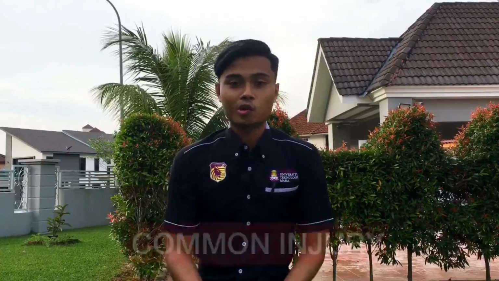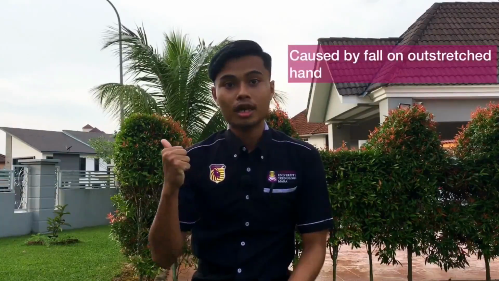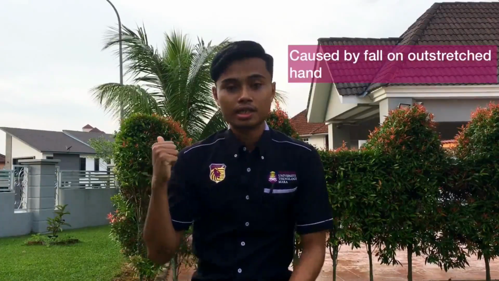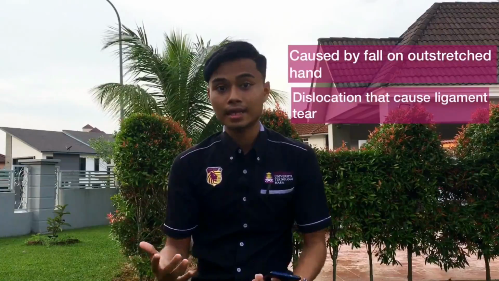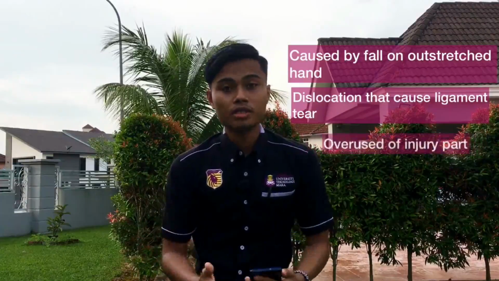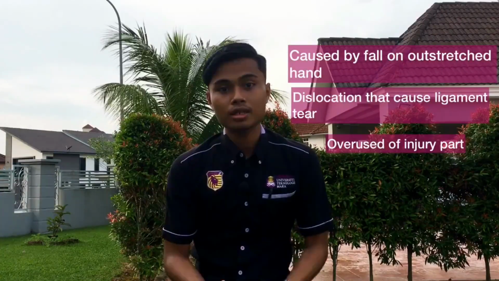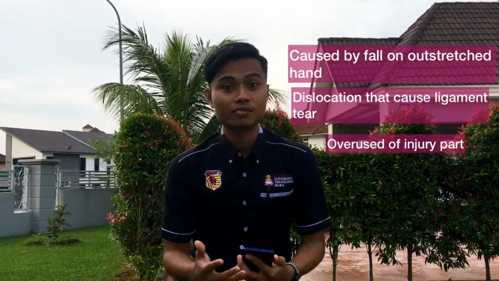There are types of common injury. The first one is caused by a fall on an outstretched hand. The second one is caused by dislocation of the ligament, which causes a tear of the ligament. And the last one is overuse that occurs at the injured part and causes severe injury.